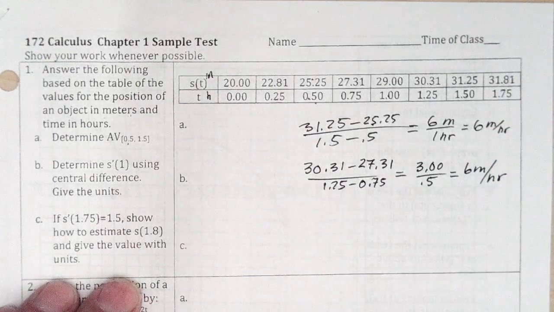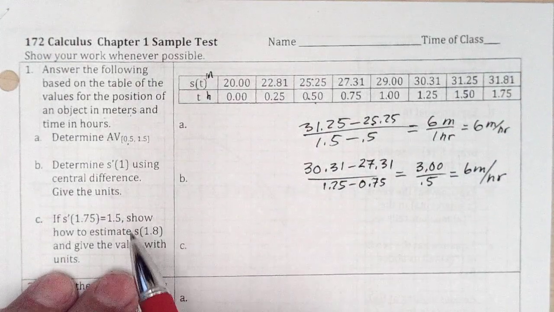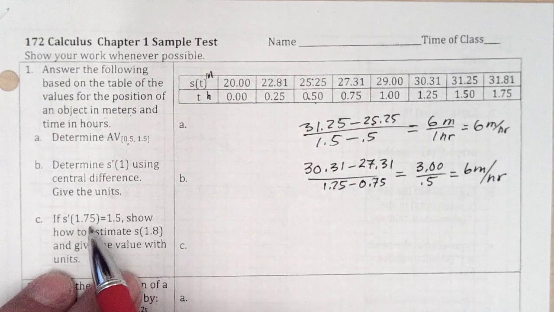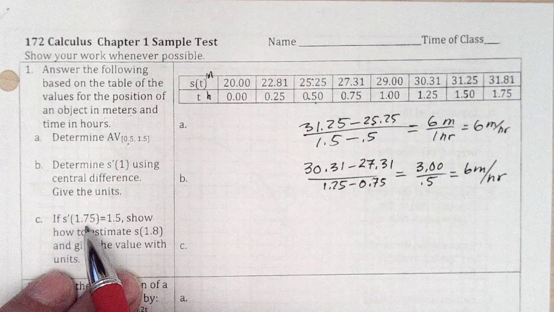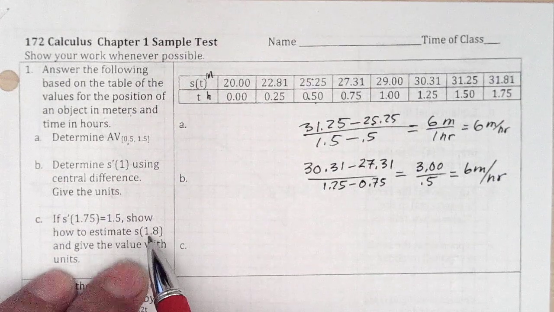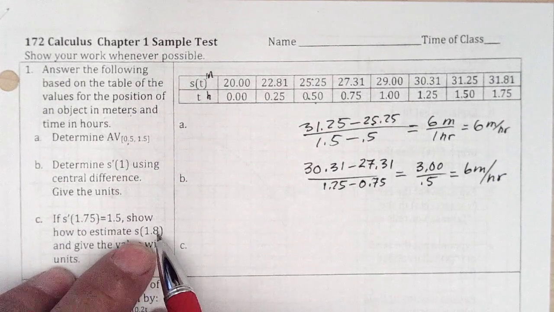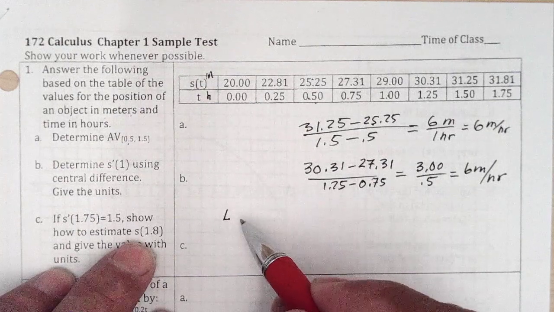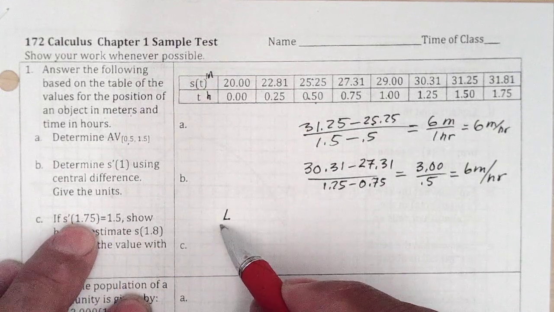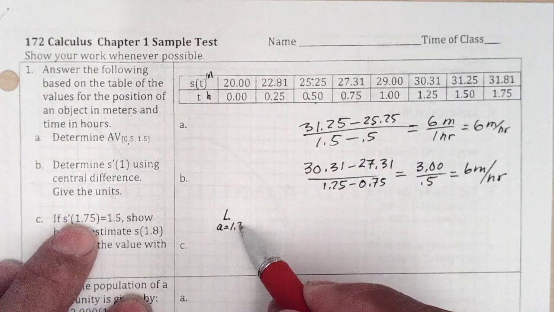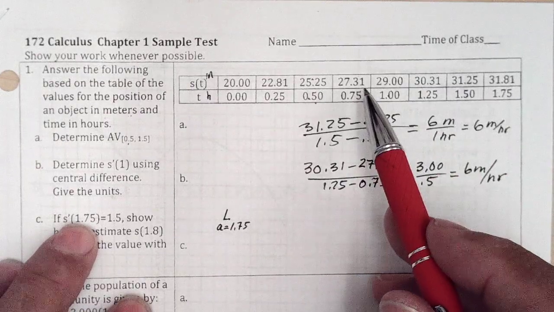And now let's do, to get the slope at 1.75, this is, estimate S of 1.8. So we're going to do our linear approximation at 1.75 because we have information for that.